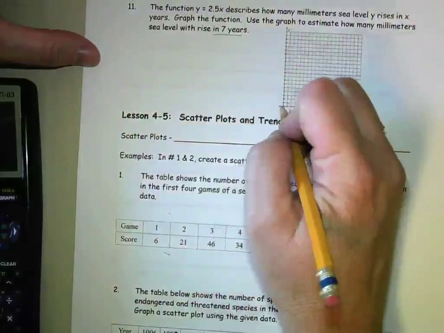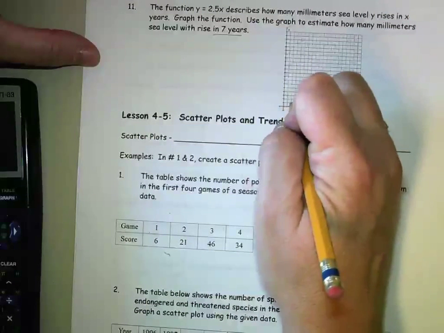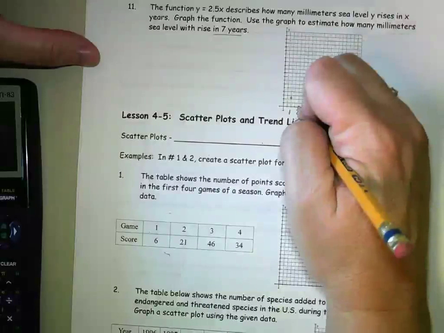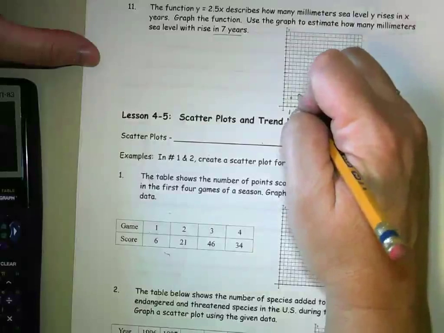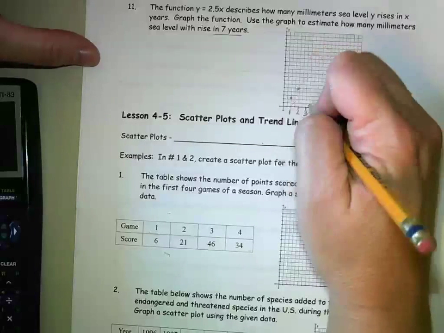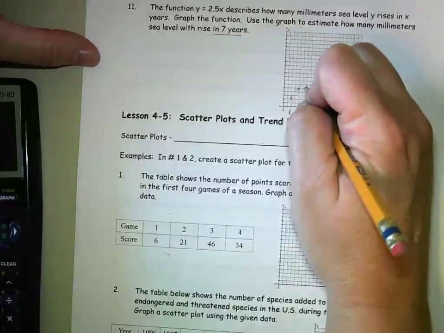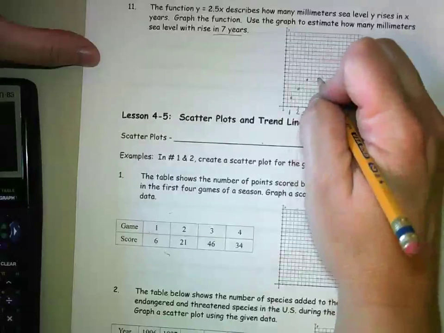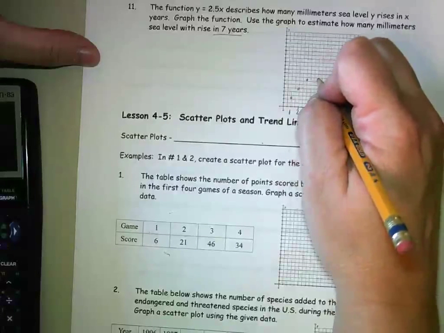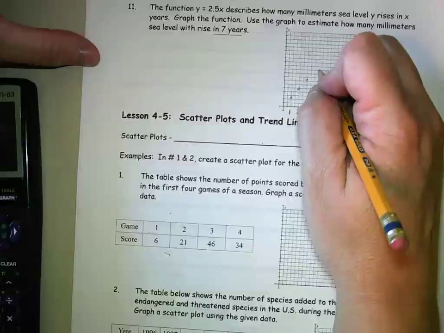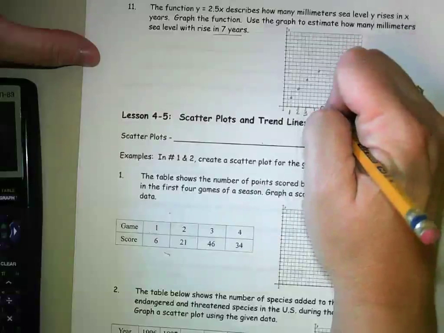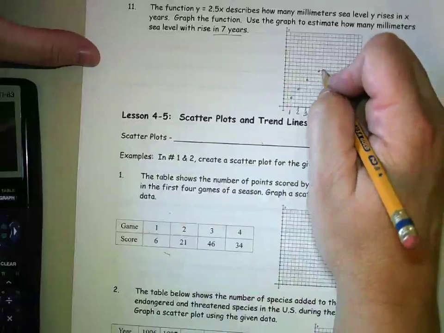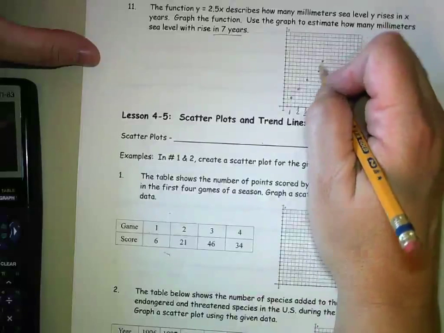So in 1 year, it would raise 2.5 millimeters. 2 years, it would be 5 millimeters. 3 years would be 7.5. 4 years would be 10. 5 years would be 12.5.